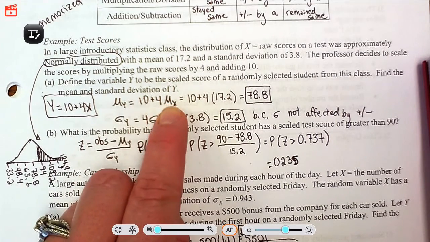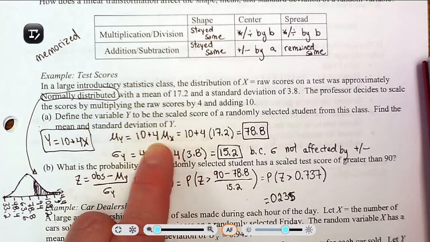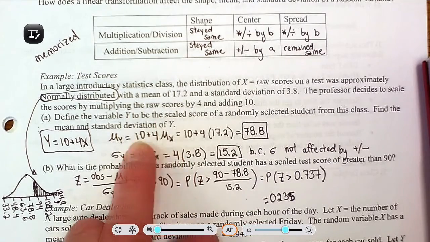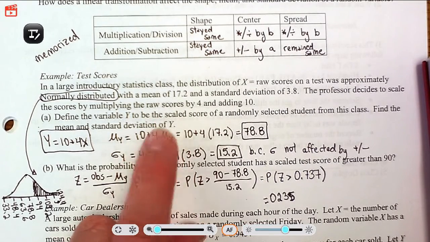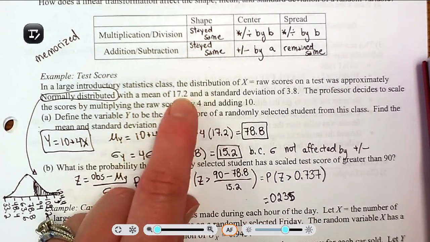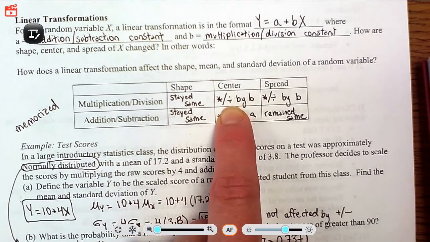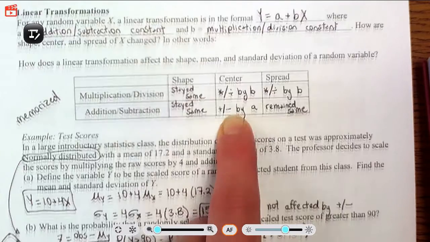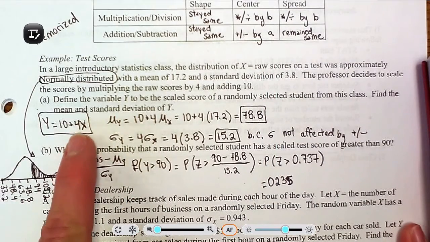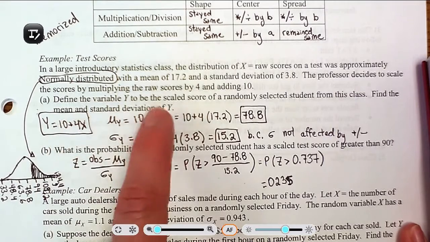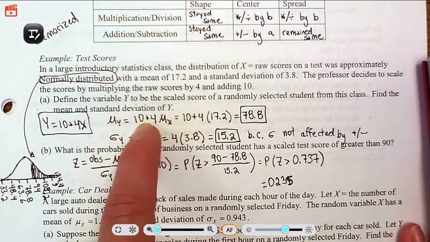That means I'm going to transform now. Instead of transforming all the data, which I don't even have, I'm just going to transform the mean itself, the old mean of x. So I'm going to take the 17.24, and centers get multiplied and divided, and they get added and subtracted. So I'm going to do both moves. I'm going to multiply by the 4, and I'm going to add the 10 to the center. So multiply by 4, add the 10.